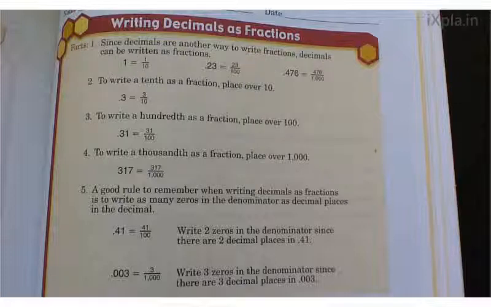Number 2, to write a tenth as a fraction, place it over 10. And that would be like the example up here that we did. And they show us one here, 0.3, which is 3/10. You'd write it 3 over 10. To write a hundredth as a fraction, place it over 100, just like here. And our example on this one, 31 hundredths, that'd be the same as 31 over 100. To write a thousandth as a fraction, place it over 1,000. And they show us that example here, as well as there.